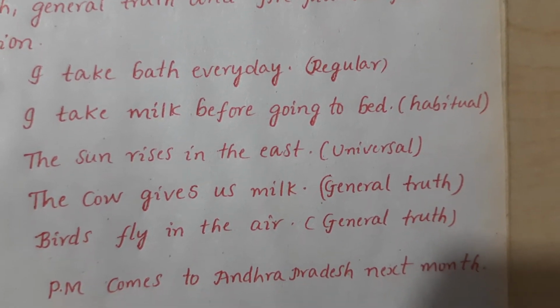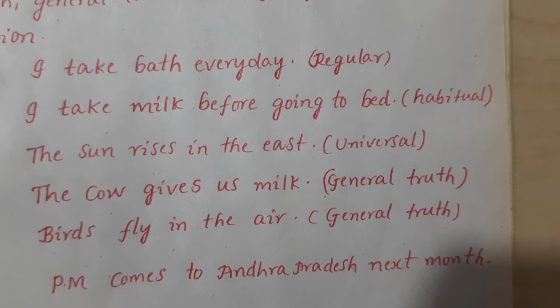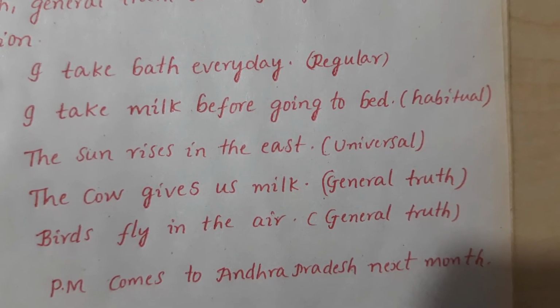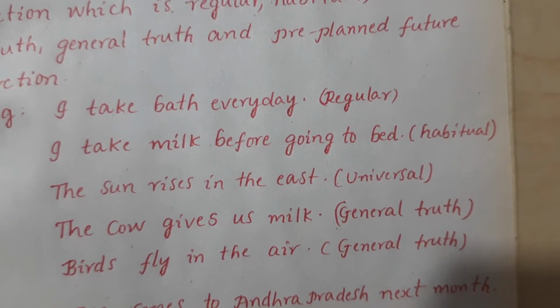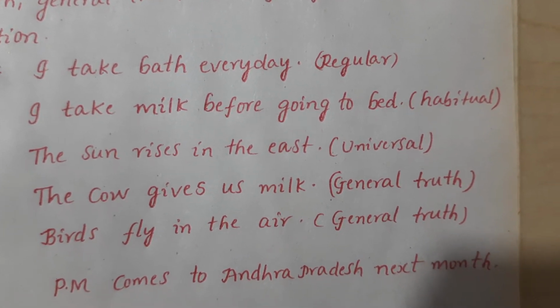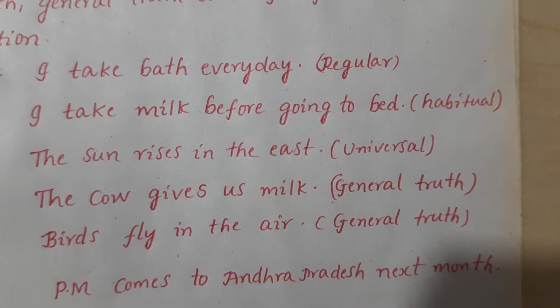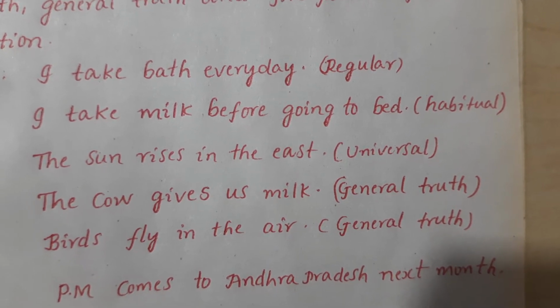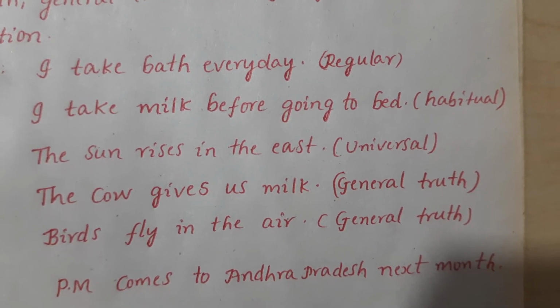PM comes to Andhra Pradesh next month. This is example for pre-planned future action. Already it's planned. So instead of saying PM will come to Andhra Pradesh next month, we can use present simple tense also. PM comes to Andhra Pradesh next month.